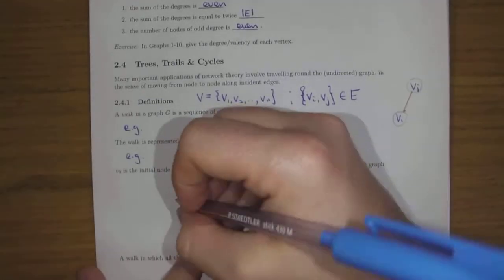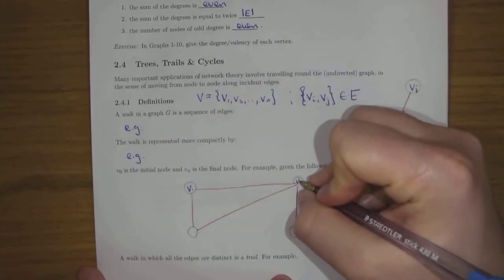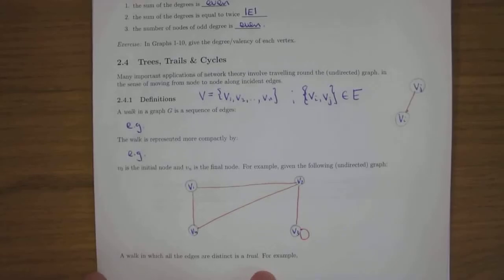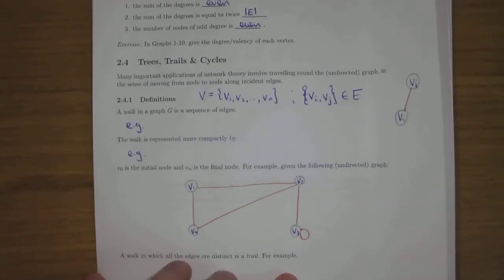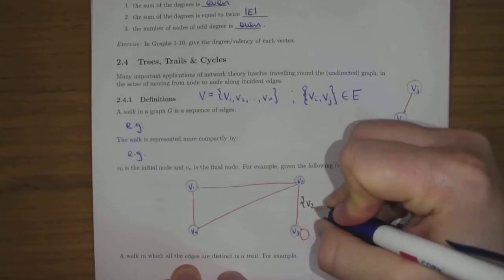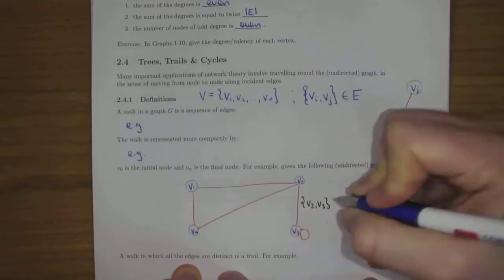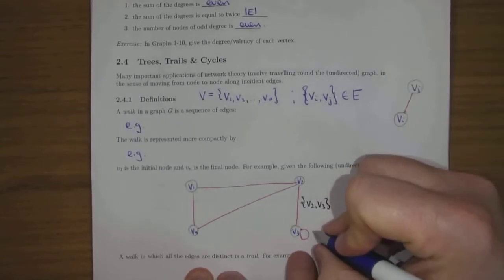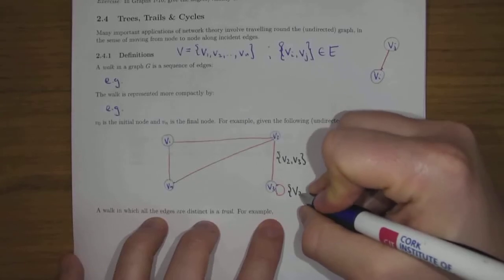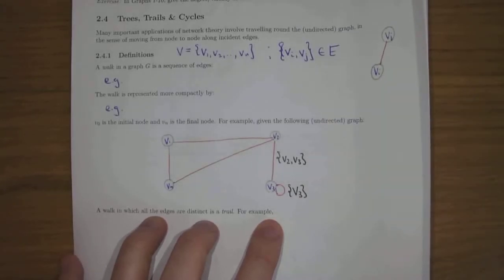Now we can write down the names of the edges. This is the edge V2, V3, and you can write it as V3, V2, it's the same thing. If it's a loop, it's a single element, V3.